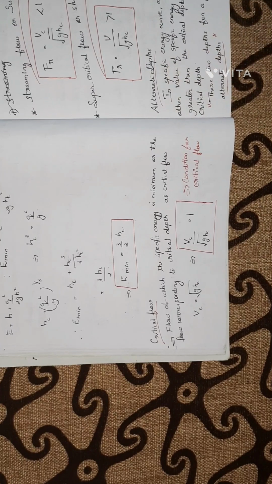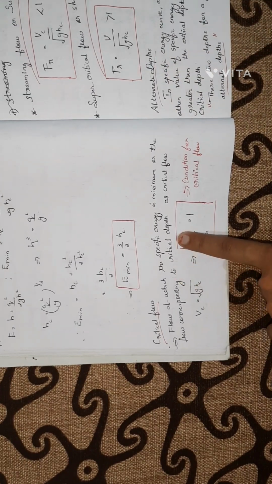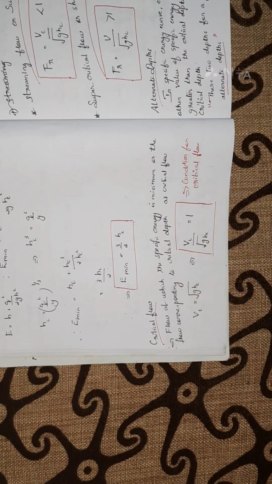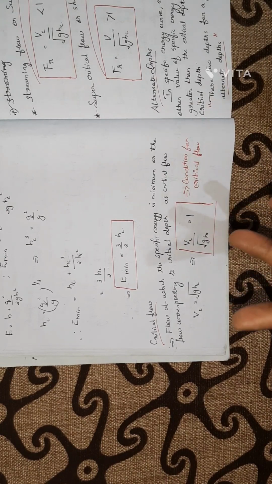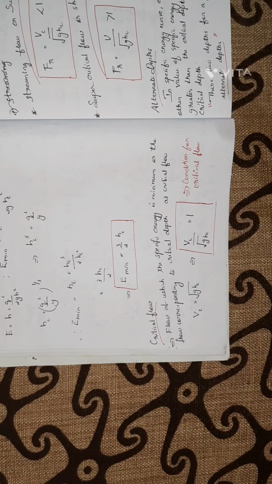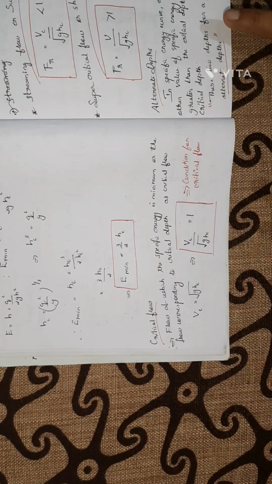Now, what is critical flow? Flow at which the specific energy is minimum, or the flow corresponding to the critical depth, is known as critical flow. So, everything we are representing in terms of critical depth. First, we found out what is critical depth. Next, we found out what is critical velocity, the velocity of flow when the depth of flow is at critical depth. That is nothing but the critical velocity.